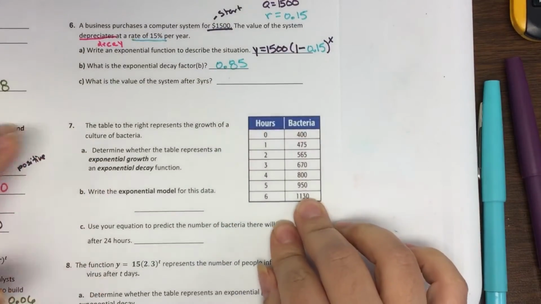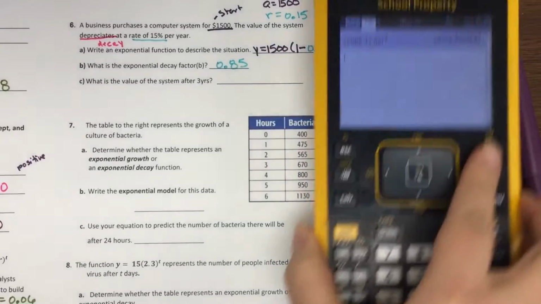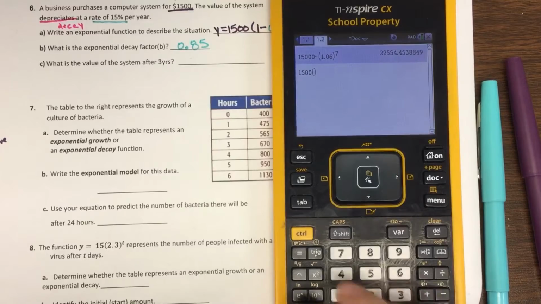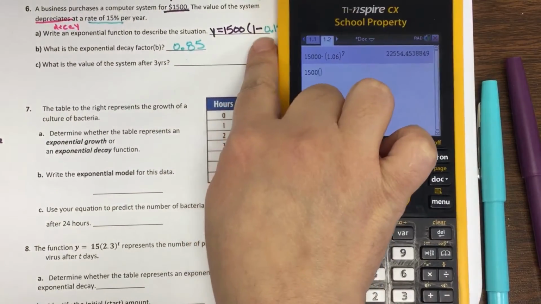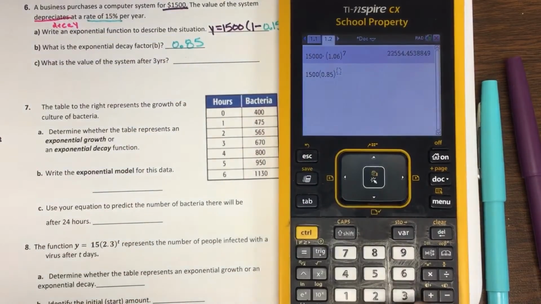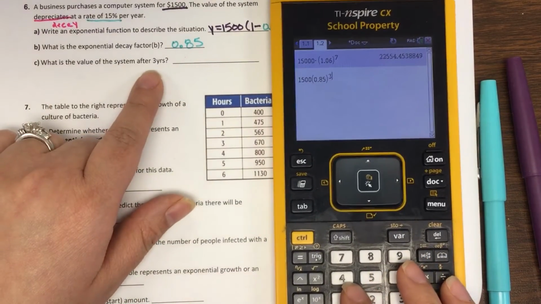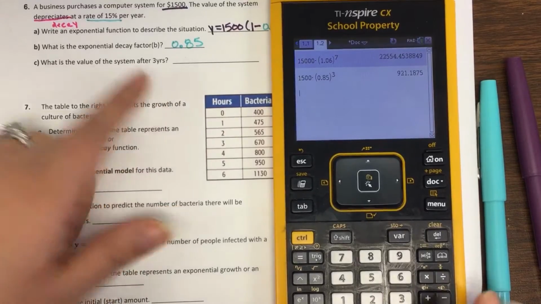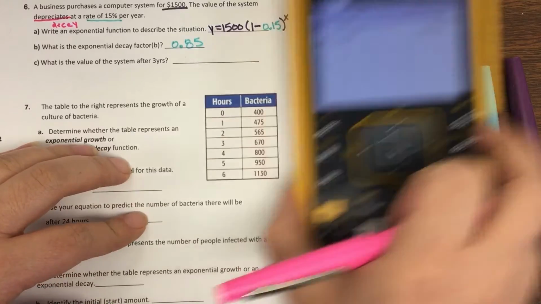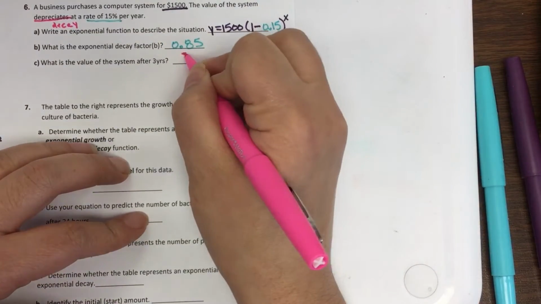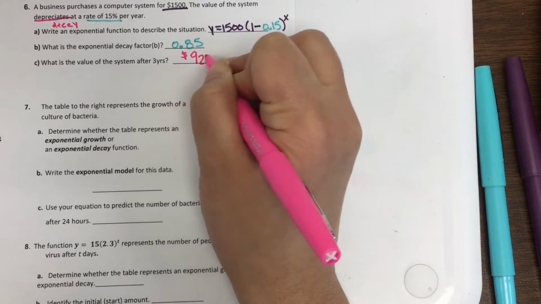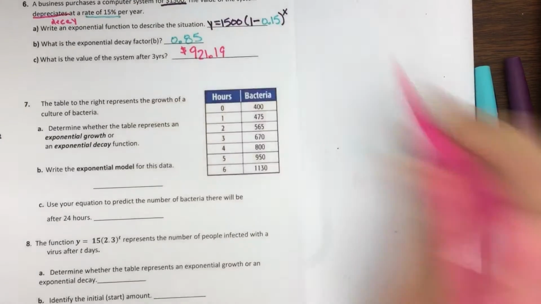And then what's the value of the system after 3 years? So here I'm going to come back to my calculator, and I'm going to go ahead and type in my function. Instead of the 1 minus 0.15, I'm just going to go ahead and put my 0.85, and I'm raising it to the 3rd power because that's how many years we're looking at. And it's going to be $921 and about 19 cents. Rounding to the 2nd decimal spot because we are talking about money.